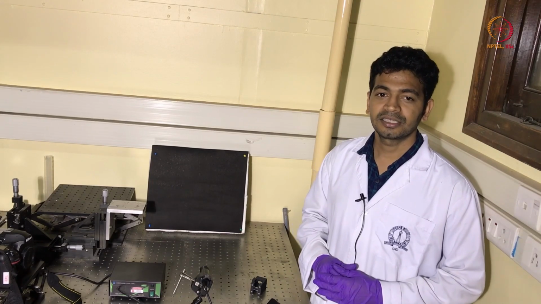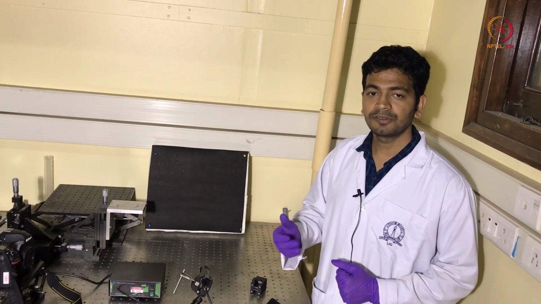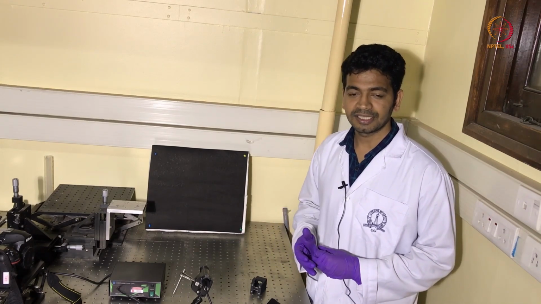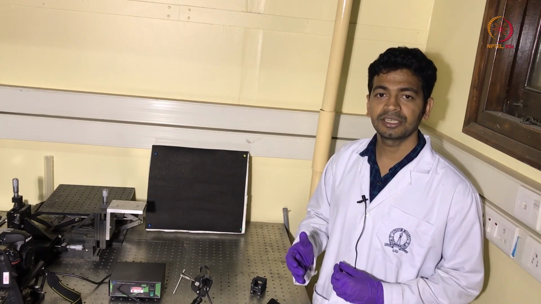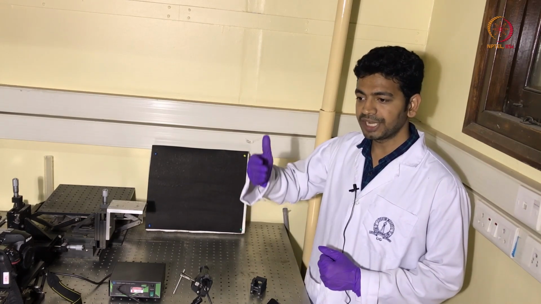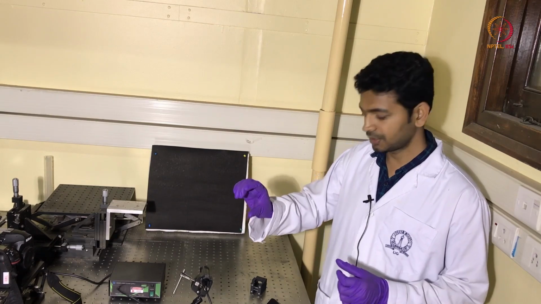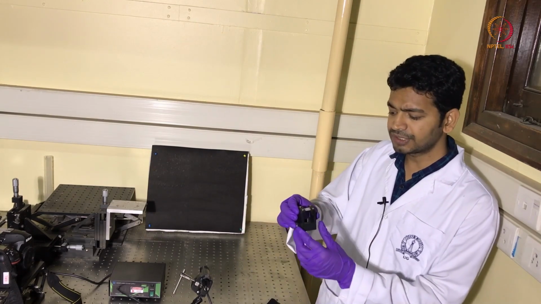All the lenses I have shown earlier were all spherical lenses. However, there can be cylindrical lenses which are used in, for example, particle image velocimetry, where you want to create a sheet of light from a cylindrical beam of light. Here is one such lens.